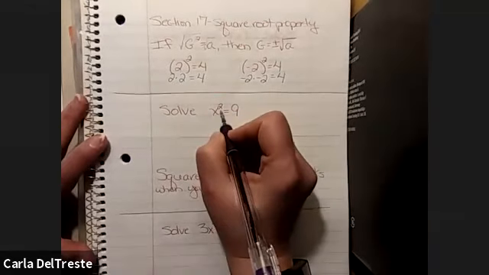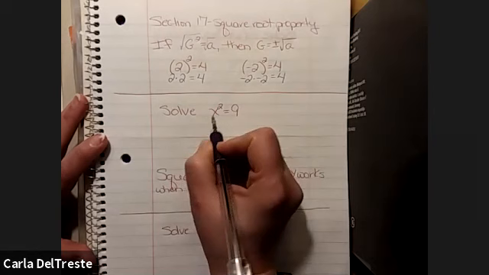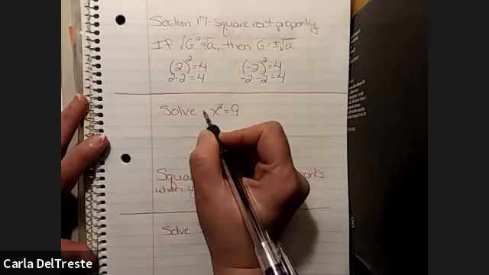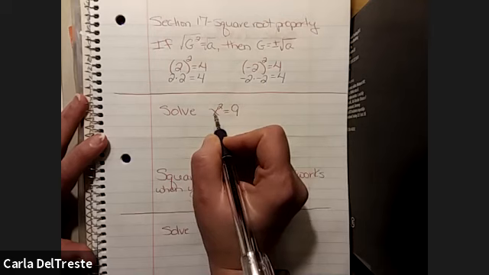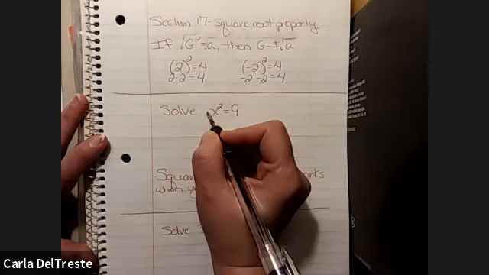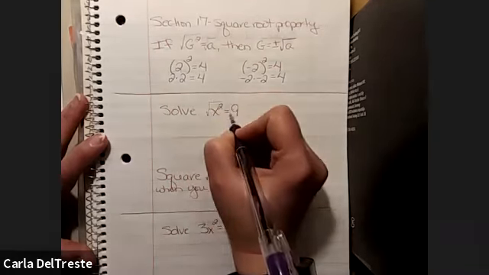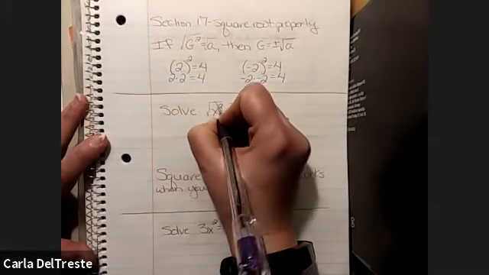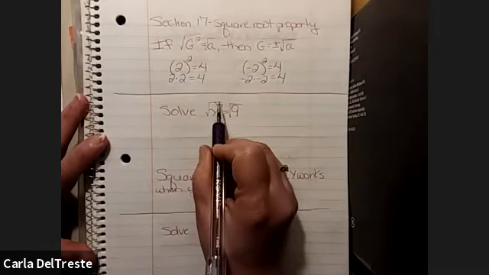I have x squared equals 9. So something squared equals 9. In order to go back and figure out what that something is, I would have to take the square root. So I take the square root of both sides, and the reason I'm doing that is to get rid of the 2.